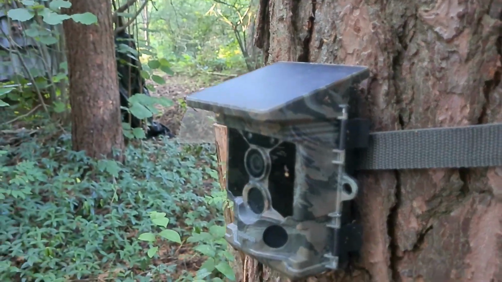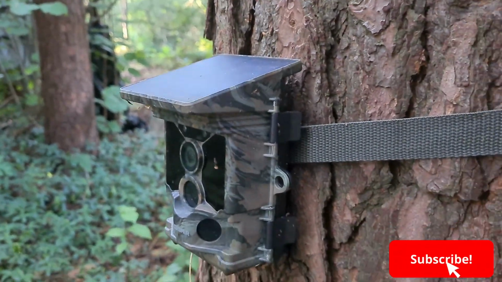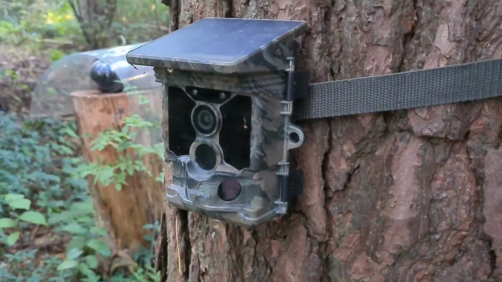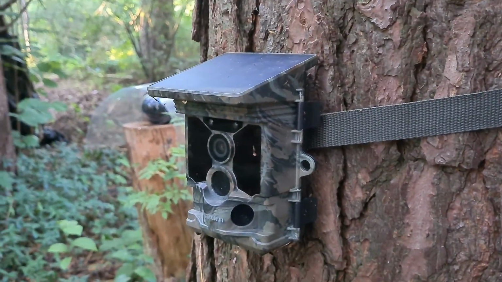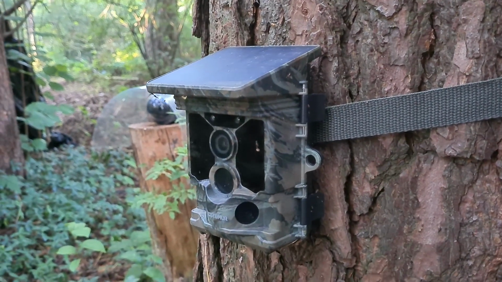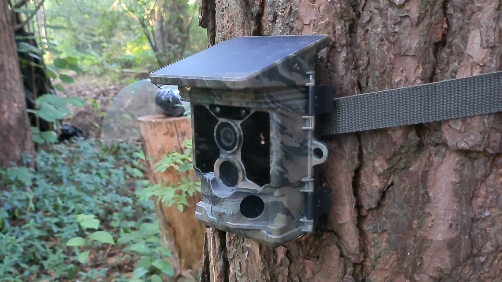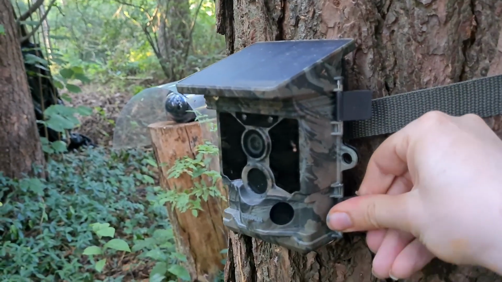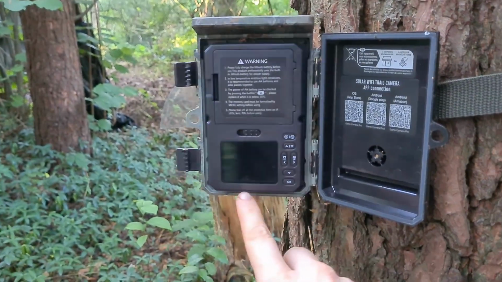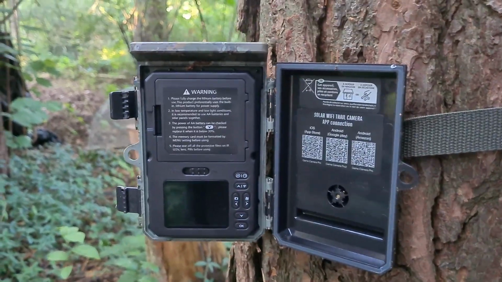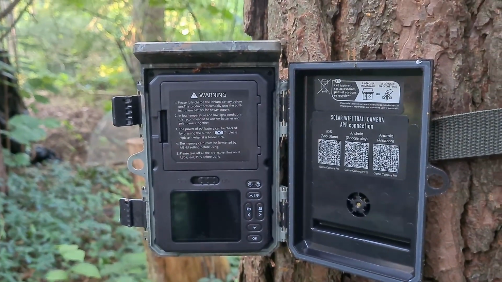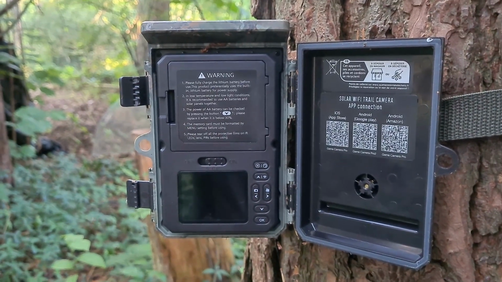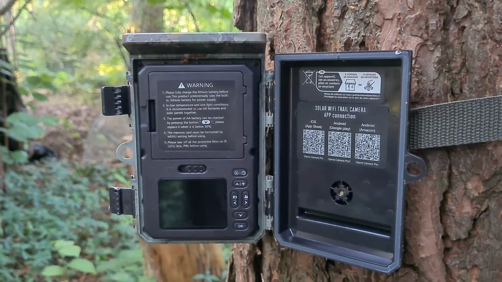Like this, I don't have to swap batteries ever so often, and on my property they were running without a battery swap for about 6 months now. You can open them up just like the normal cameras, and you do get access to a menu as well, which works pretty much the same as for your less expensive trail cameras.